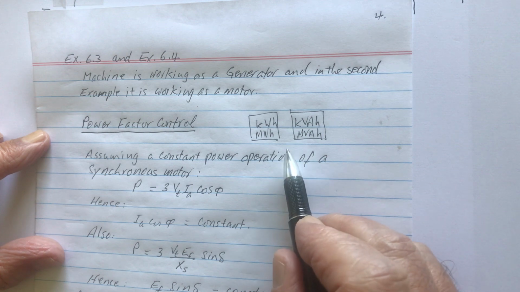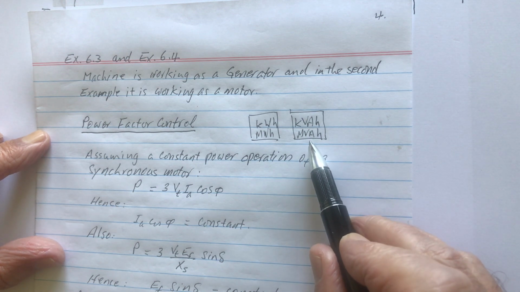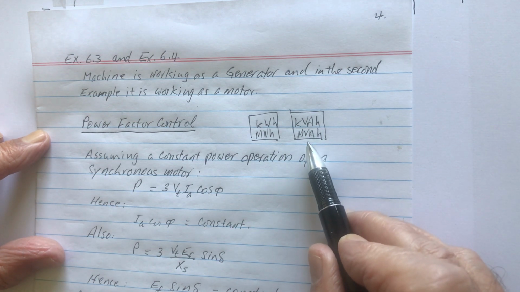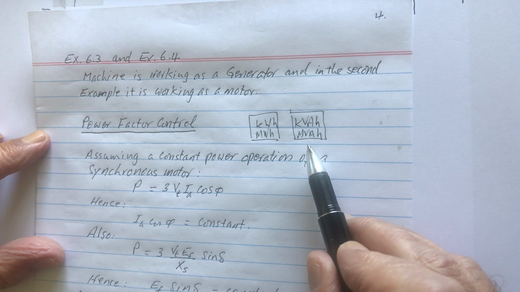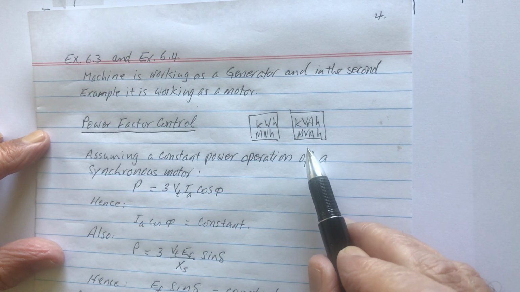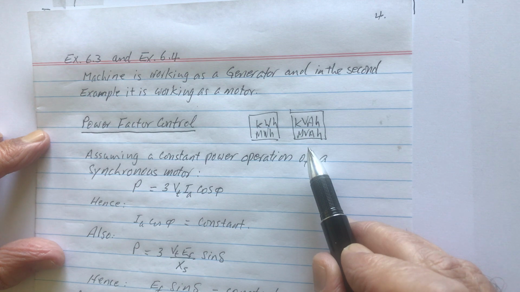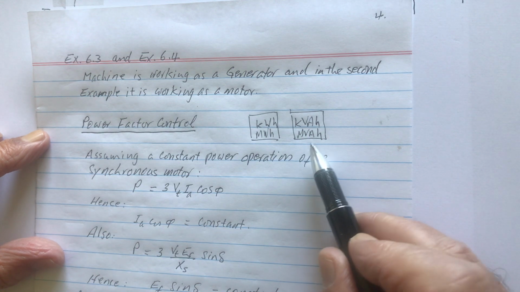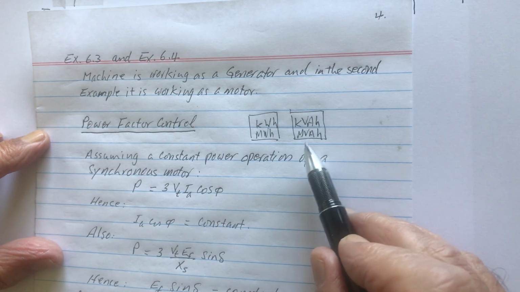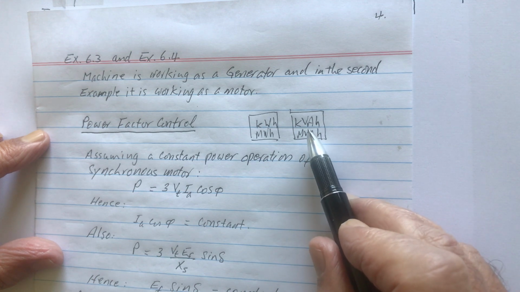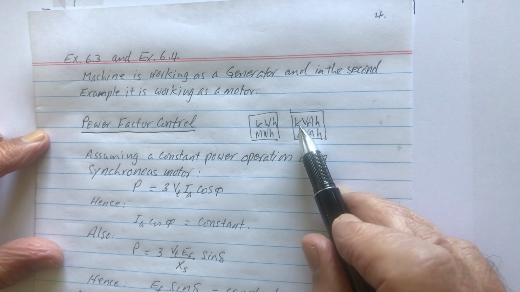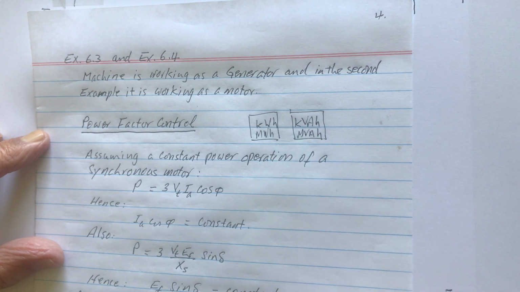When you increase the current, you're going to increase the bill, because the current will increase. Normally the voltage is always constant.